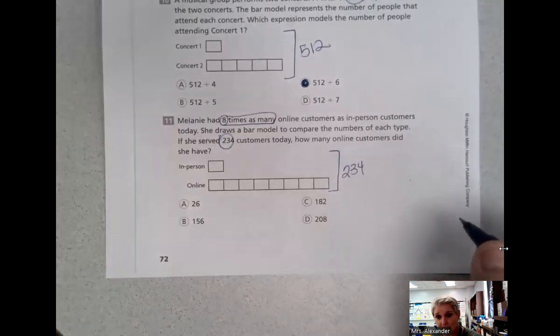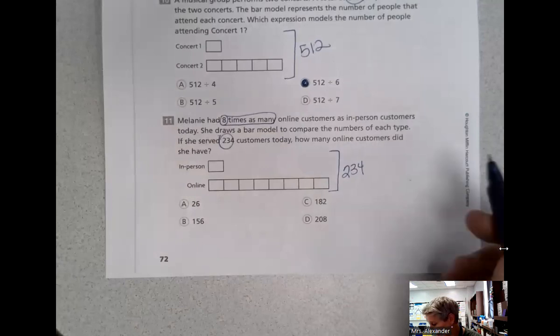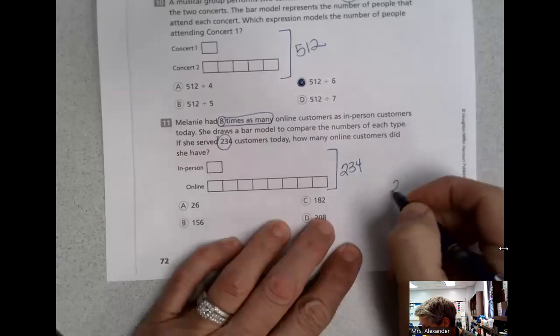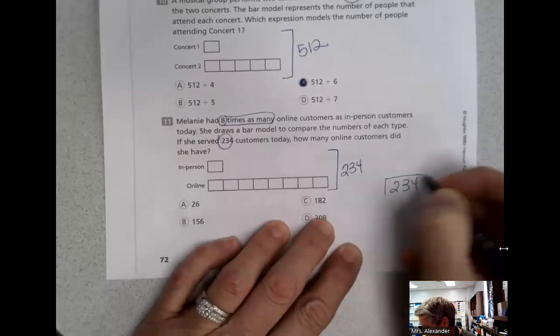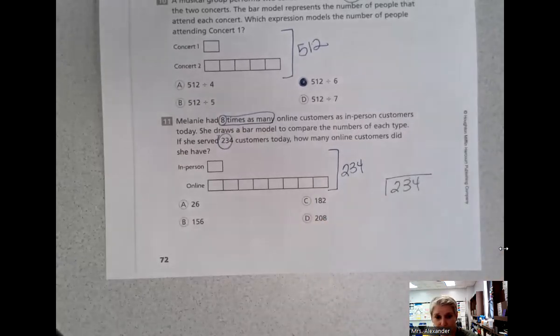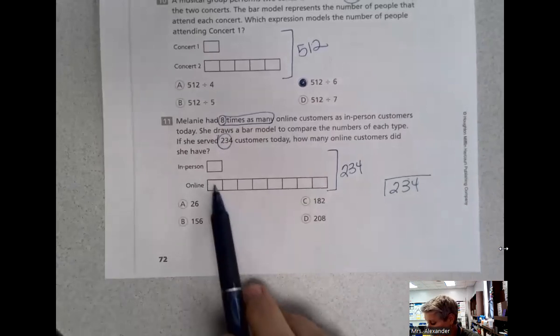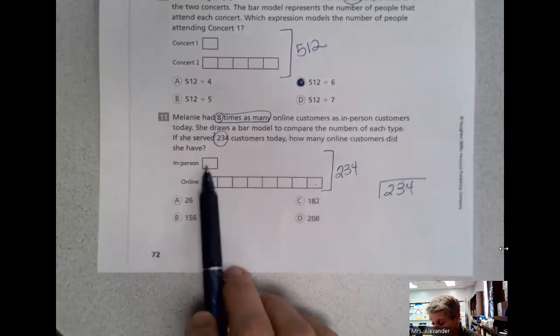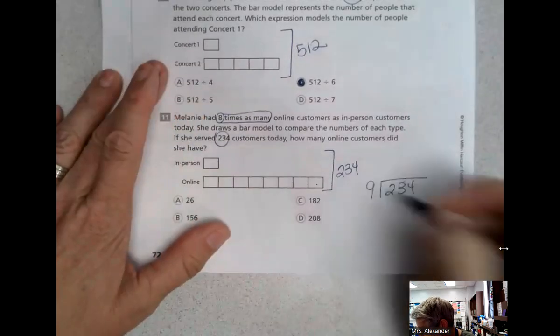How many customers were online? So if we have the model drawn for us, we're going to take that 234 and we're going to divide by what? 1, 2, 3, 4, 5, 6, 7, 8, 9. Don't forget that 1. We're dividing by 9.